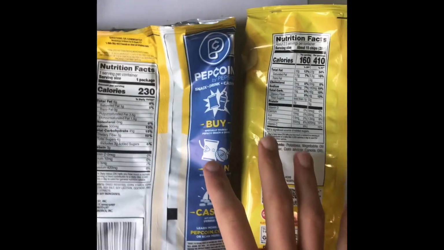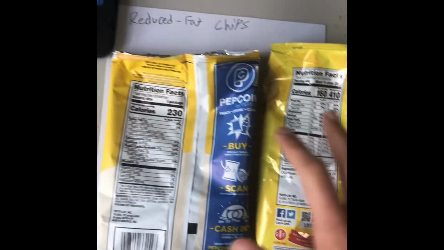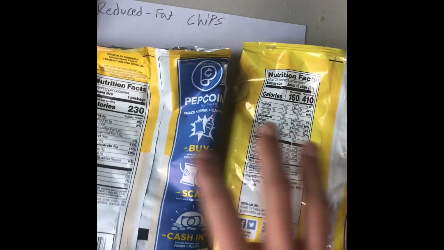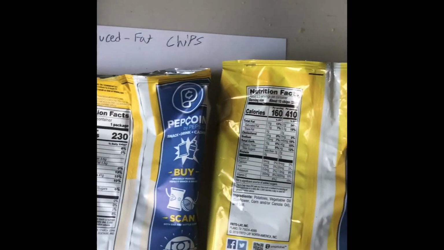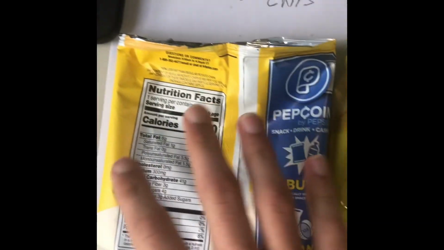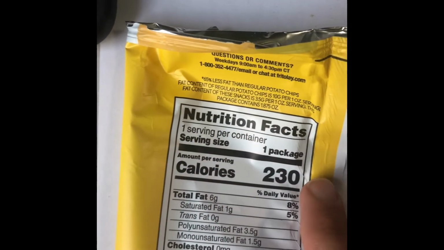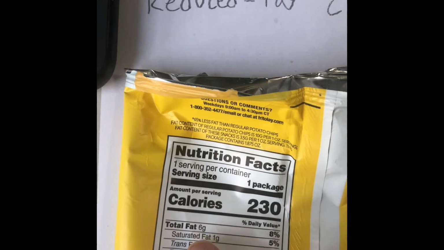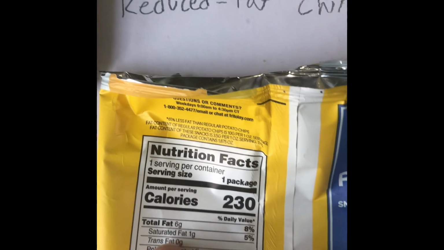In our lab, I will compare the two nutrition labels on both packages of chips to see if these results that we have on the wall and on the window make sense. These would be the reduced fat, and we can see 1 serving per container, 230 calories, total fat 6 grams, 8% of your daily value.